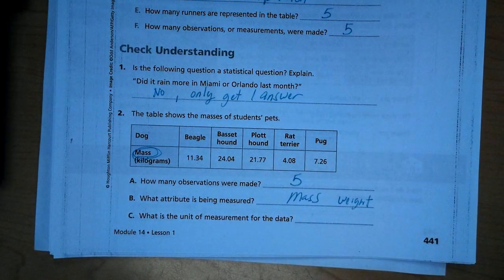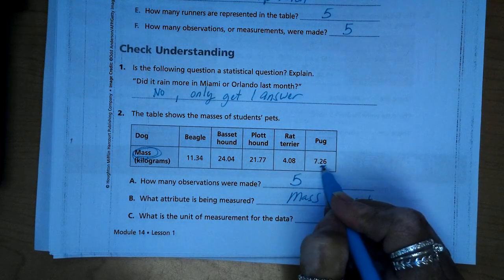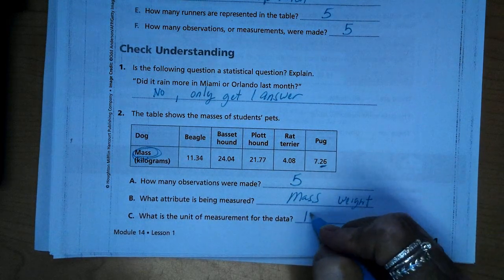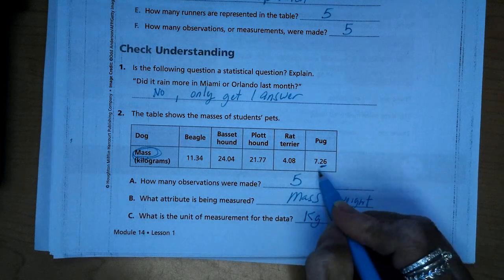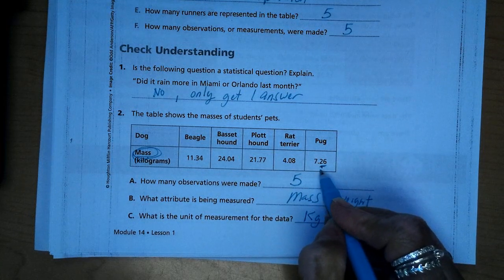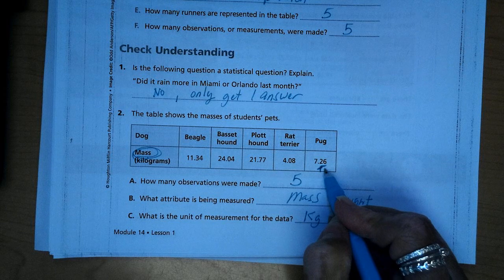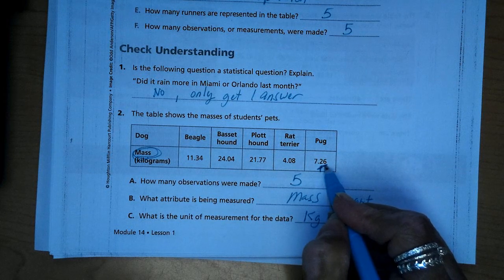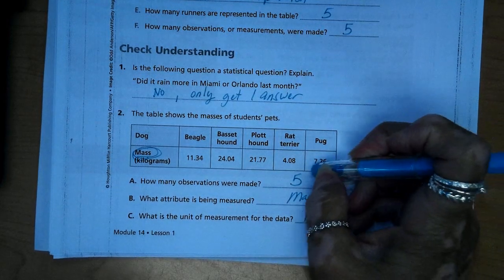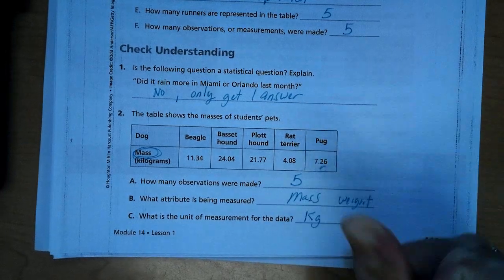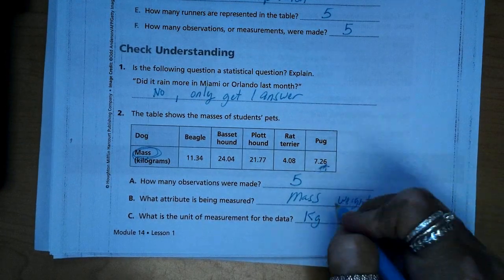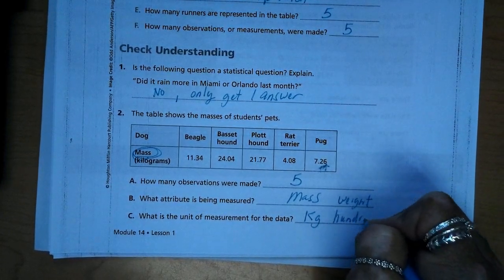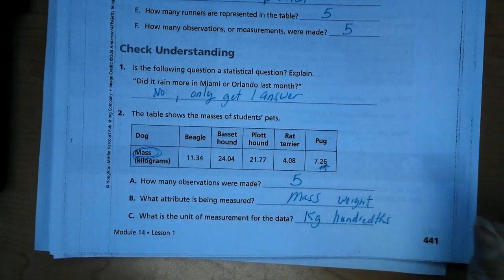And the last one says, what is the unit of measure? Kilograms. Okay? And what are we measuring that to? What decimal place? What decimal place is this at? It's at the hundredths. Yep, hundredths. Awesome.